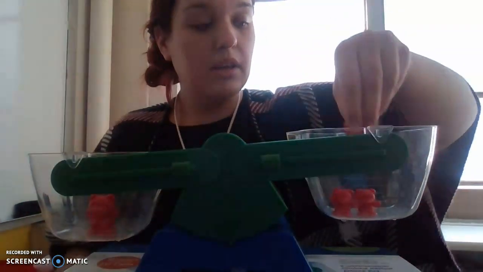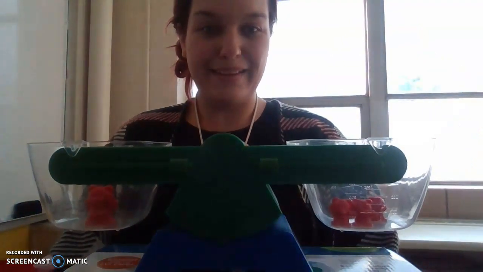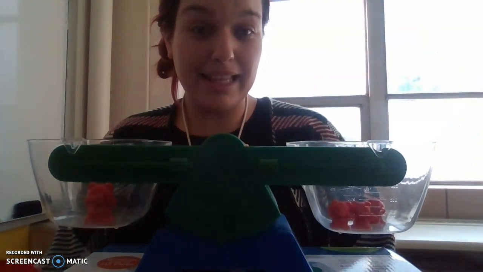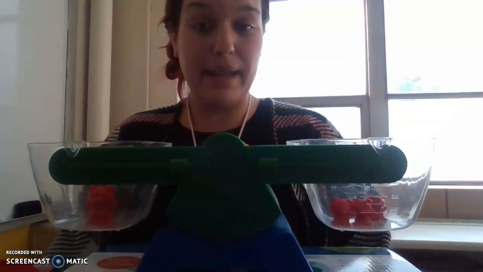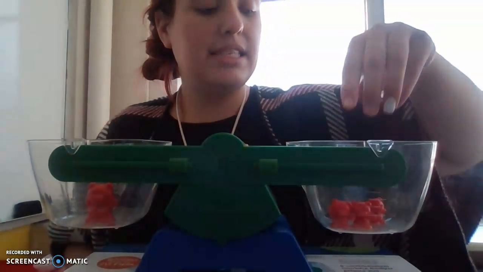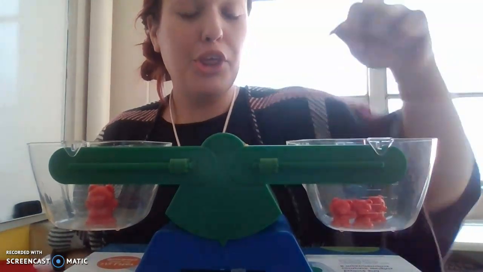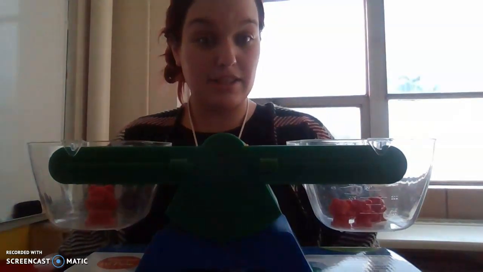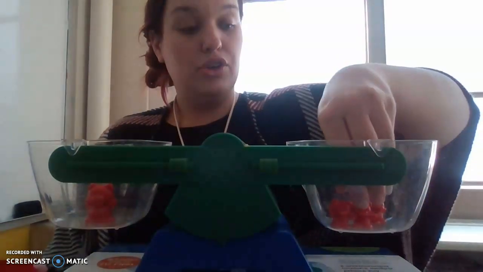Not quite. Now is the scale balanced? Yes, the scale is balanced. So one big bear is the same weight as 1, 2, 3 little bears. Now the scale is balanced.